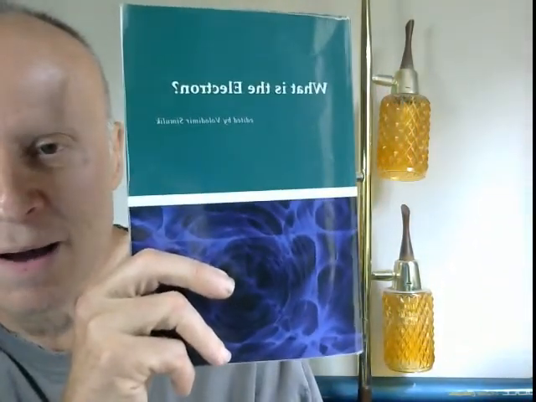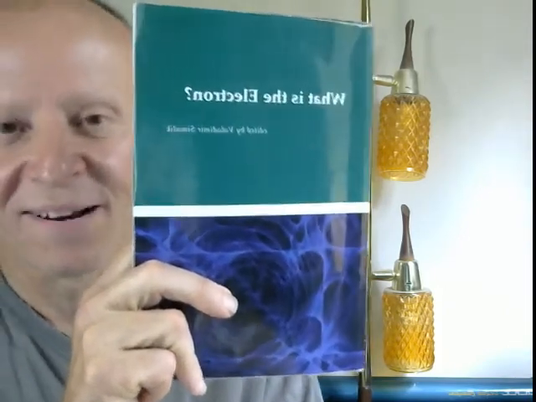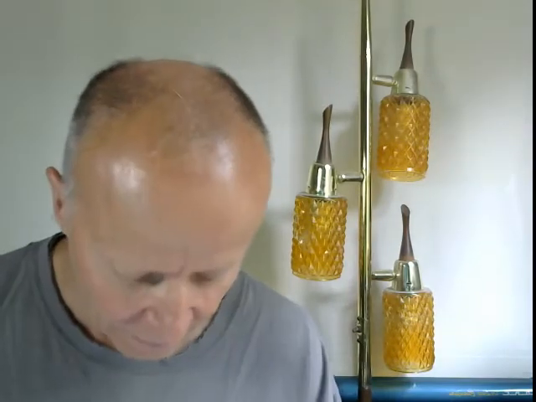What is the electron? I still haven't got to talk to my friend about how to reverse these images on that. There's probably, like I said, a real simple setting, but I don't know anything about computers, so I'll have to ask my friend how to.